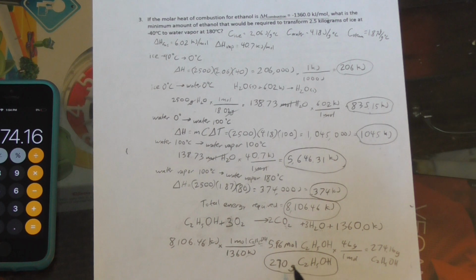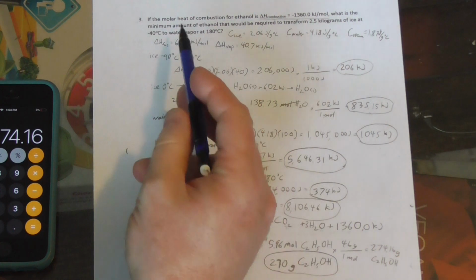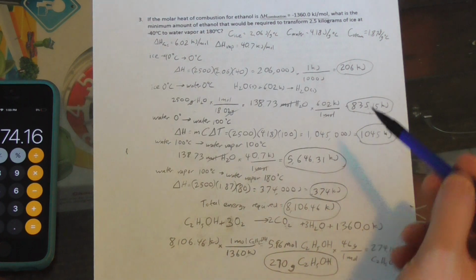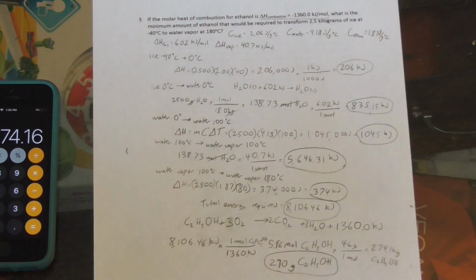Would you actually need more than that? Probably. You can't expect every single atom or every single molecule of ethanol to combust. So you really would need a little more than that, but it says what is the minimum amount of ethanol. With that, we have settled, and we've gone through a 6-step problem, which is pretty darn impressive.